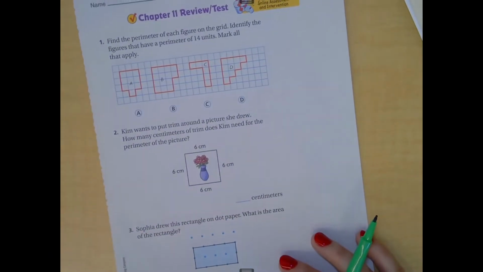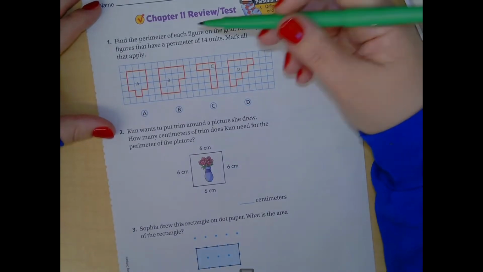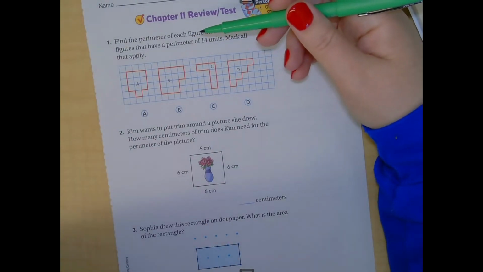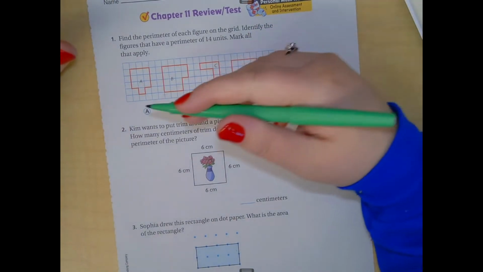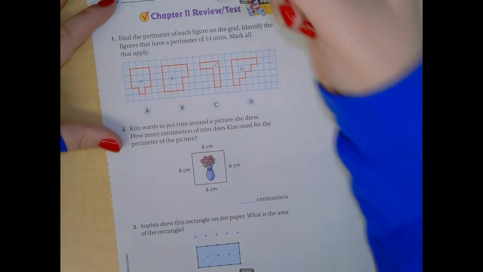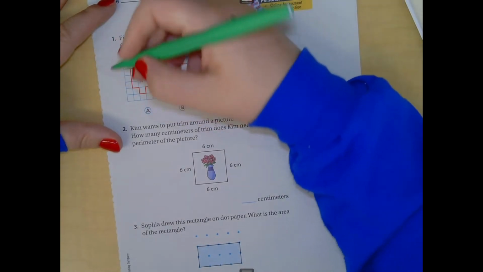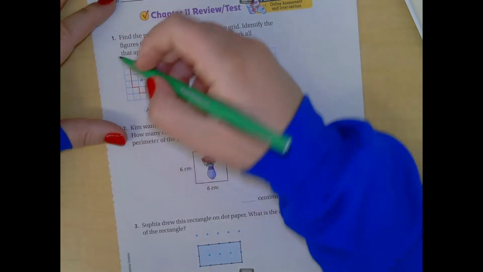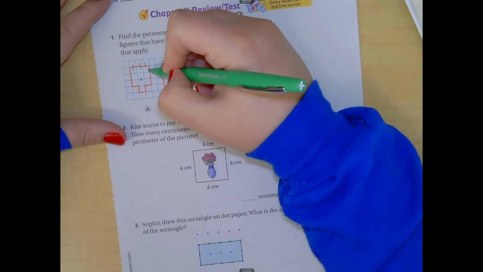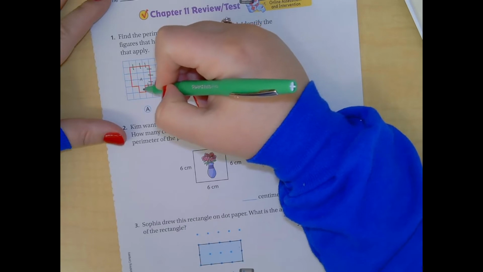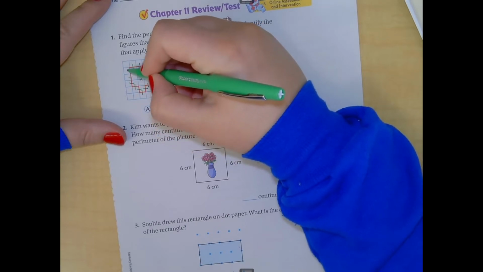Number 1, find the perimeter of each figure on the grid. Identify the figures that have a perimeter of 14 units. Mark all that apply. Remember, perimeter is all the way around. One way you can count your perimeter is using the slash marks. So 1, 2, 3, 4, 5, 6, 7, 8, 9, 10, 11, 12, 13, 14.